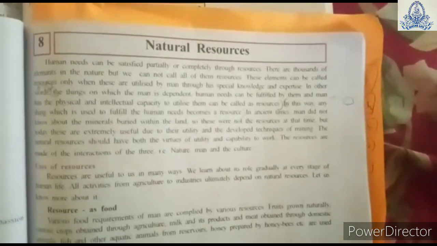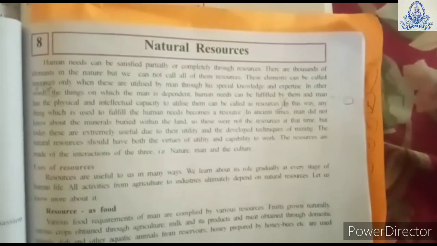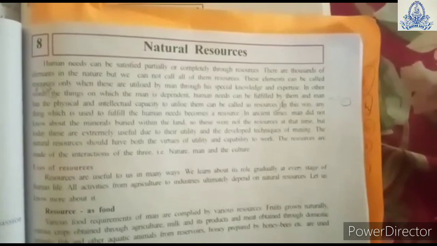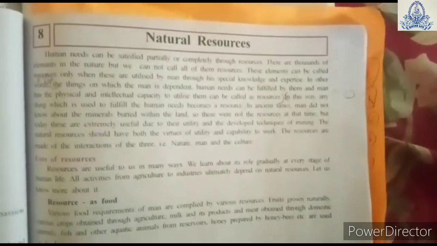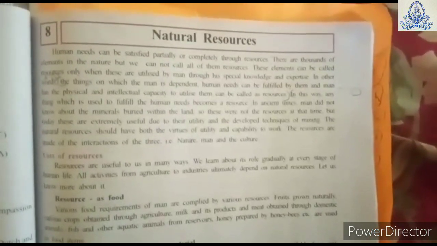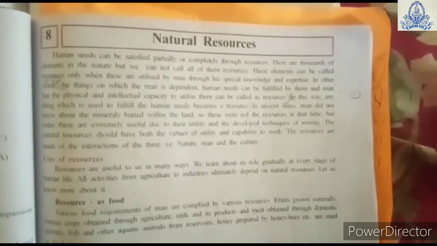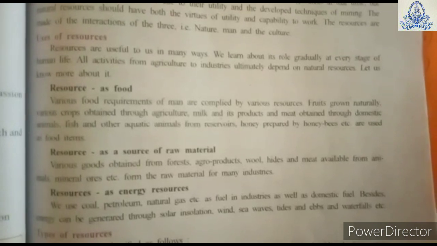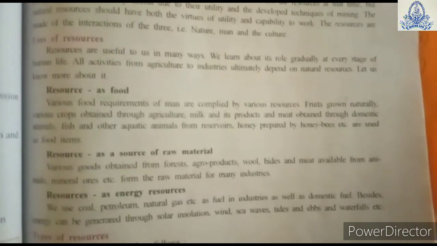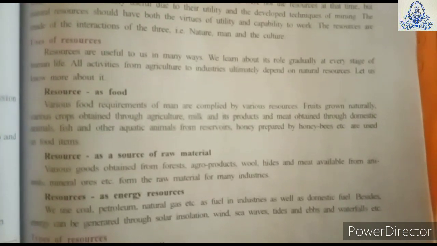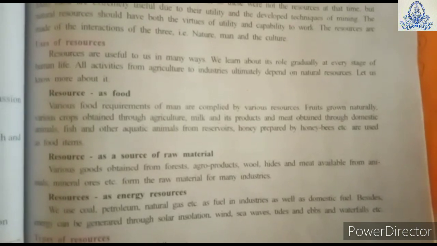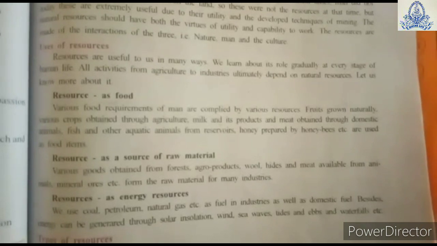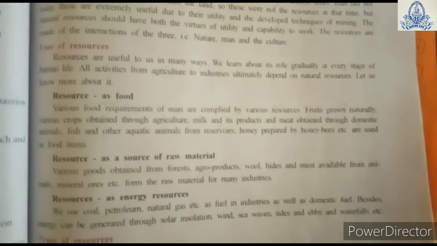Okay, the resources are formed due to the interaction of three components, namely nature, man, and culture. Now, the first topic in this is uses of resources. How can resources be useful? Resources can be used in three main ways.